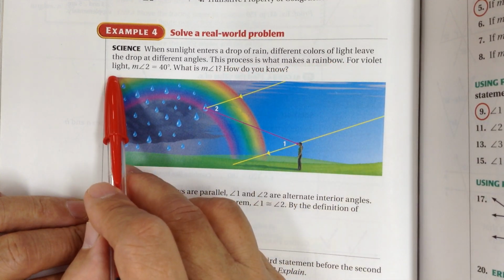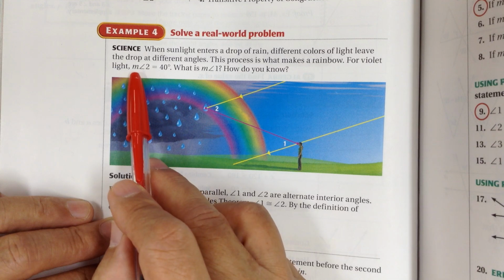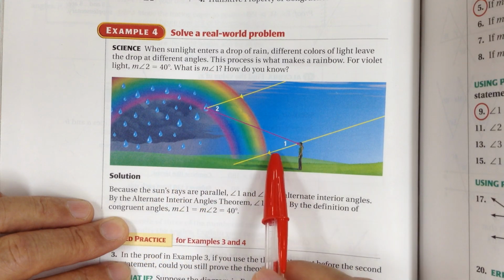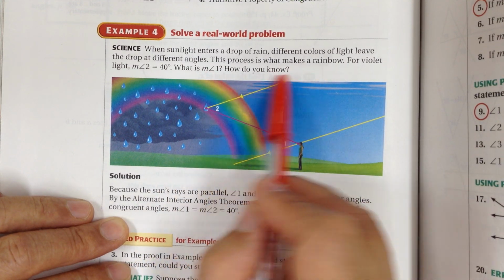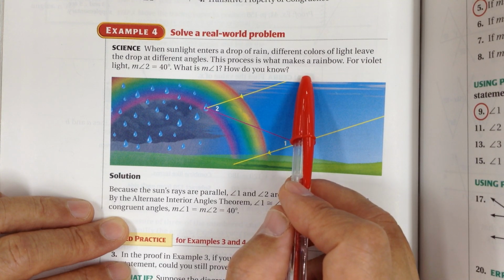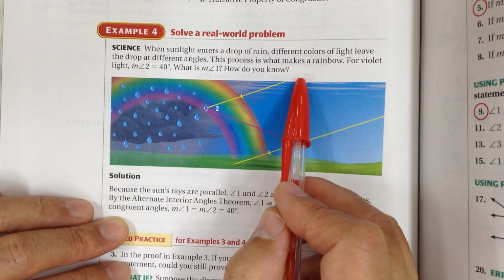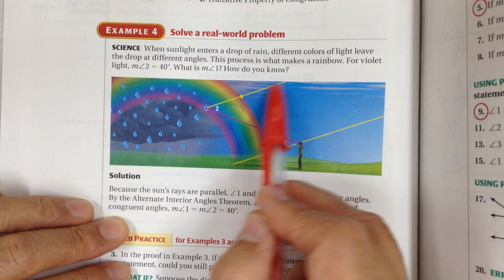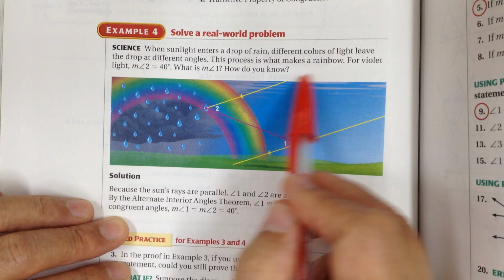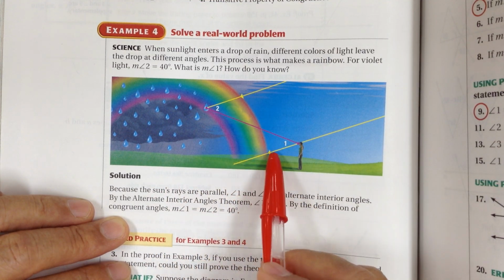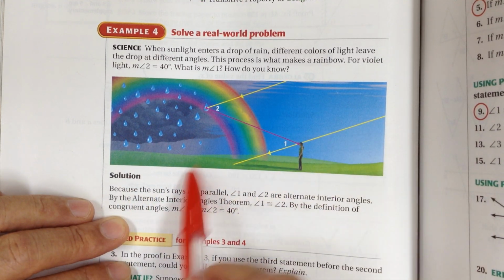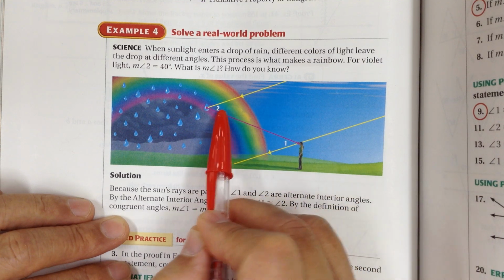For violet light, the measure of angle 2 equals 40 degrees. What is the measure of angle 1? How do you know? Remember, the sun is very far away, so practically all the rays from the sun are parallel. This is the light and the ray from the sun. These are parallel, and you can see it by the little tiny yellow triangle marking, which tells us these two rays are parallel. So angle 2 is 40 degrees.